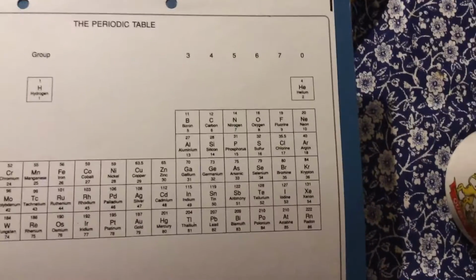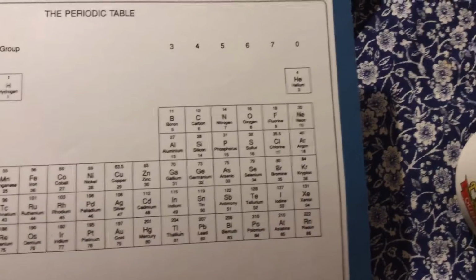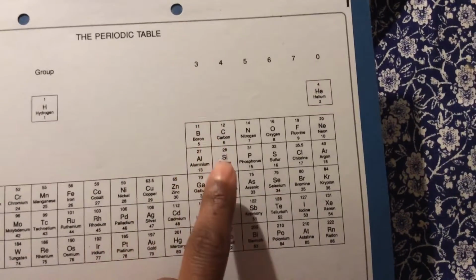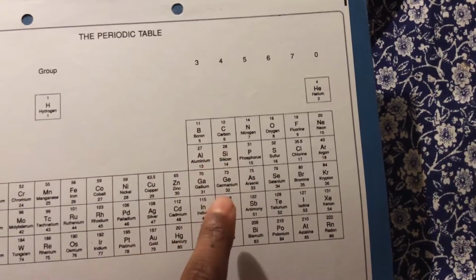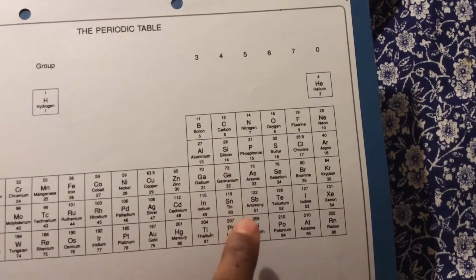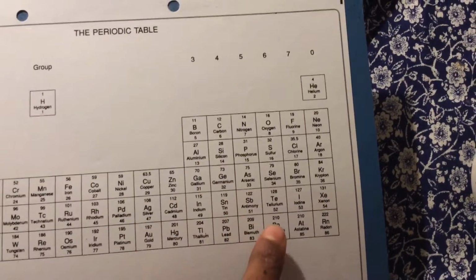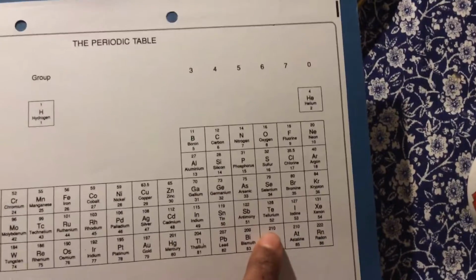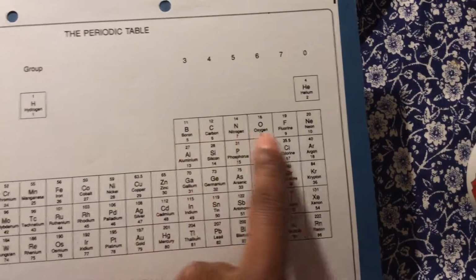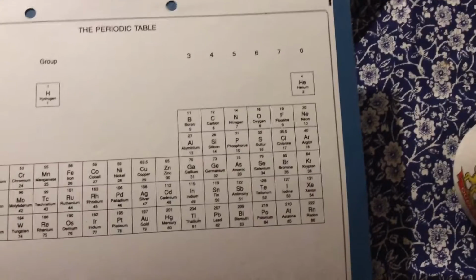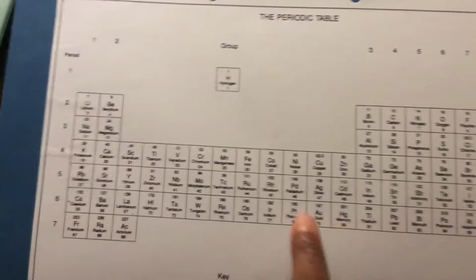If you want some more clarification, let me repeat that again. Non-metal, non-metal, non-metal, non-metal, and non-metal. And once again, everything to the right of those I said are non-metals, while everything to the left are metals.